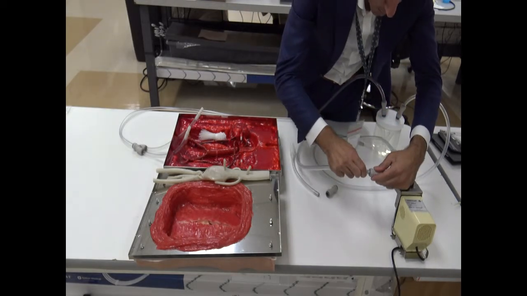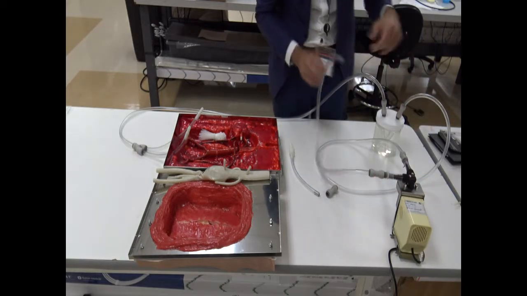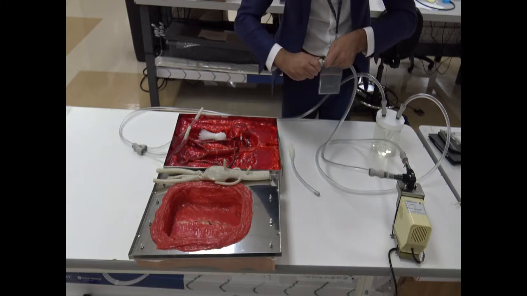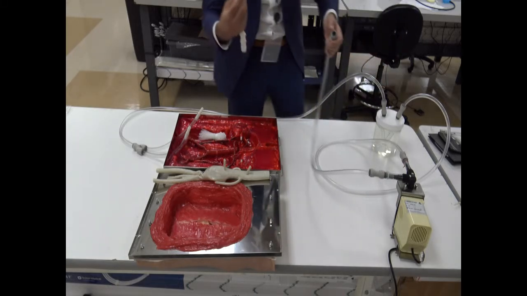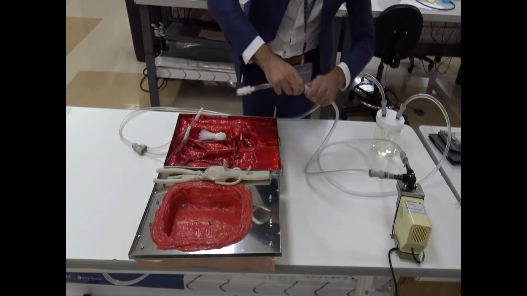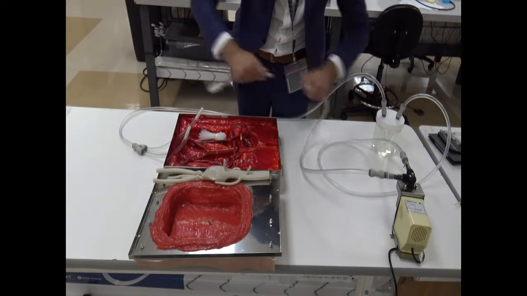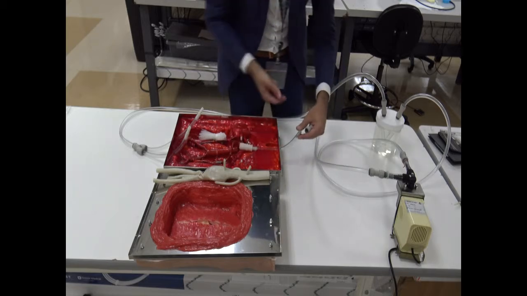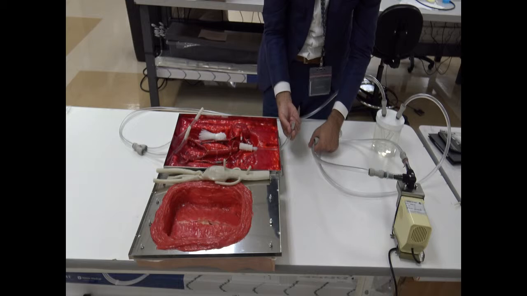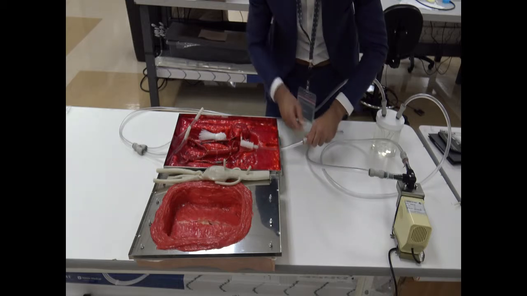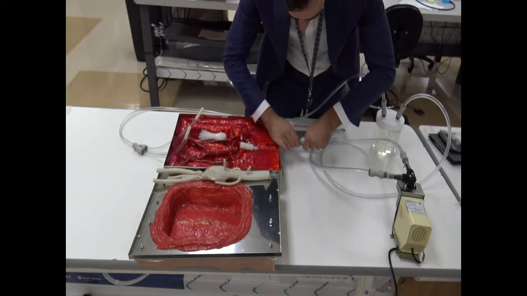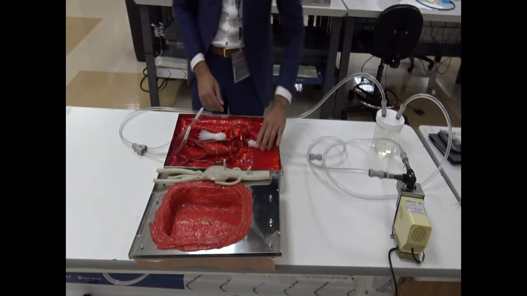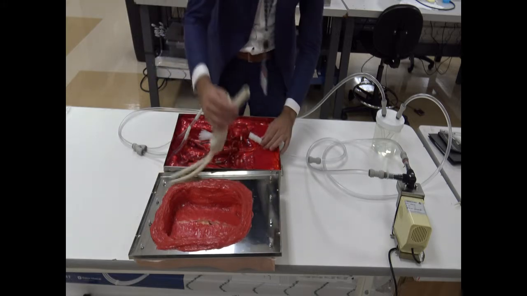We put this tube here, connected with this adapter, and just to complete the circuit, final portion, we first put the tube on the proximal aspect, connected, and then we are all set in order to start putting our infrarenal abdominal aneurysm model, silicone model.